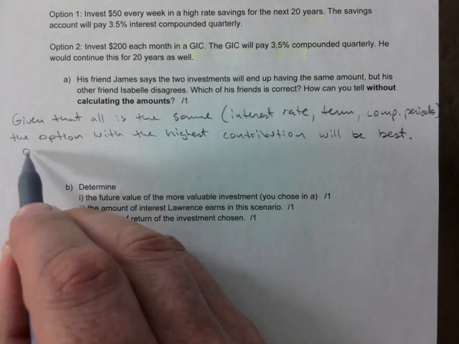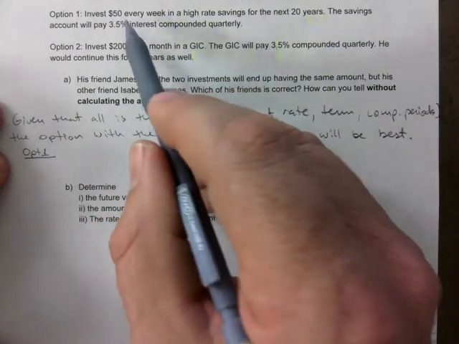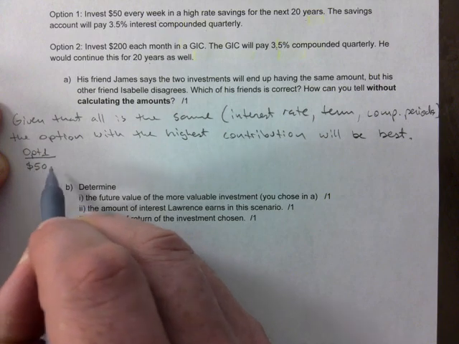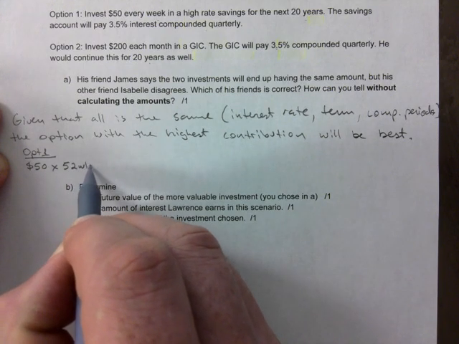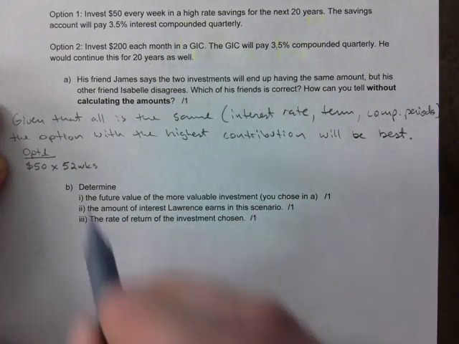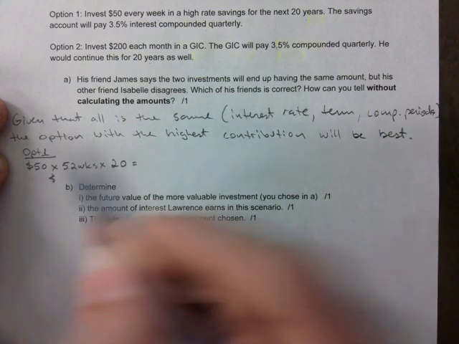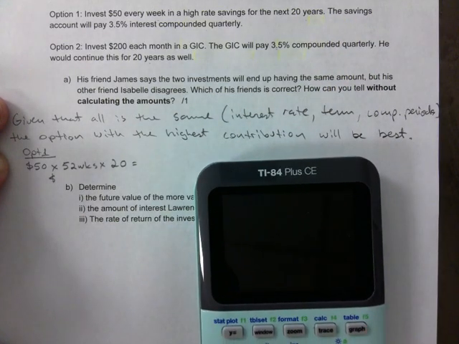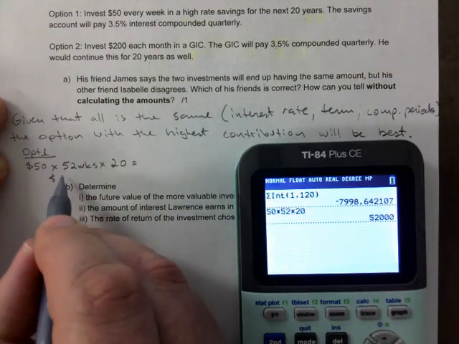You could say option one, think about it this way. If you make $50 contributions times how many weeks in a year, times 20 years, so we're not using the TVM solver, that's 52,000.